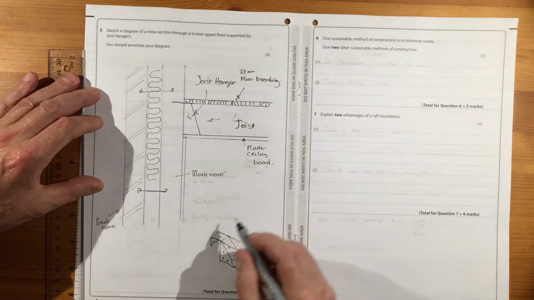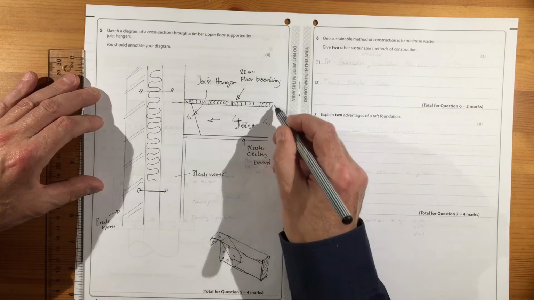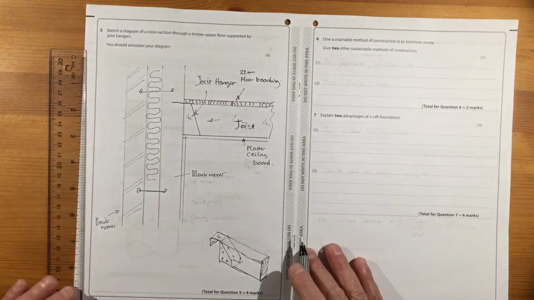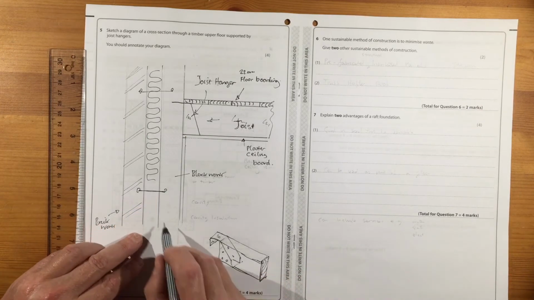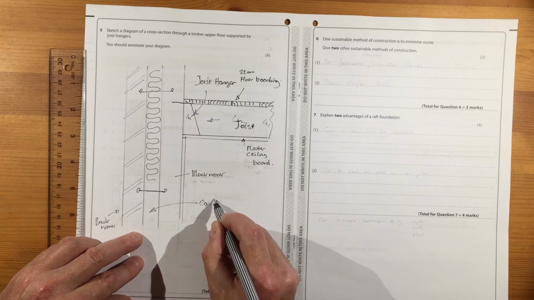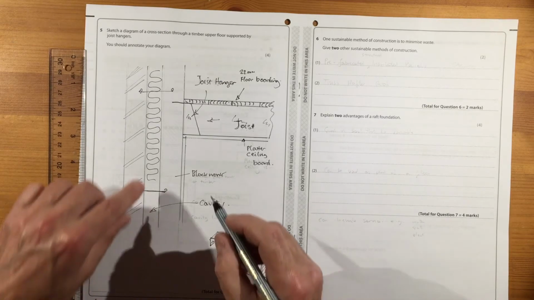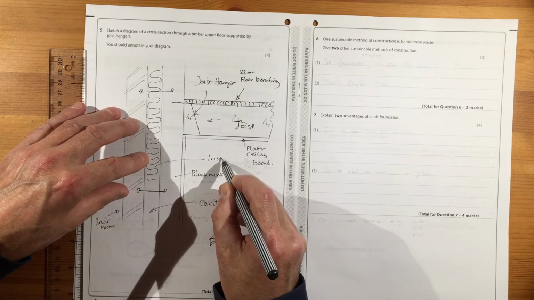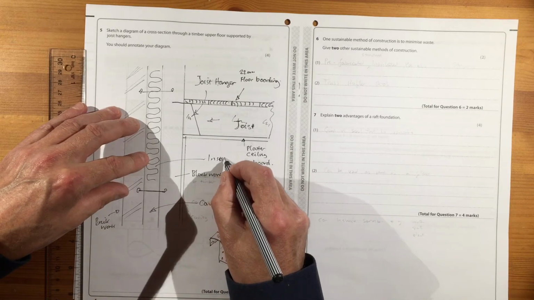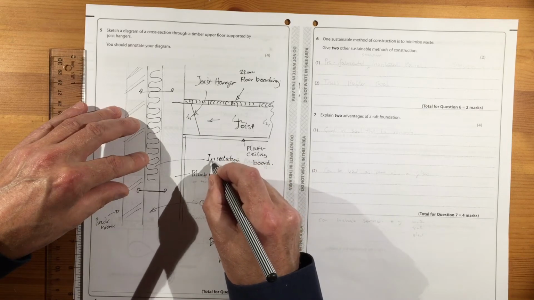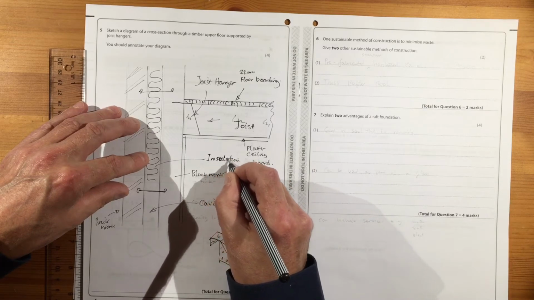Okay, I think that covers it quite well. This is the joist here. We'll show it cut off. Brilliant. Okay, and we've got the cavity there, of course. Cavity, and that's the insulation. Insulation. Sorry, I'm rushing this a bit. Insulation. There you go.